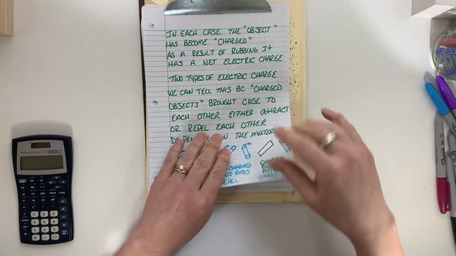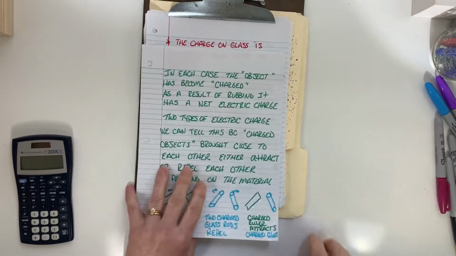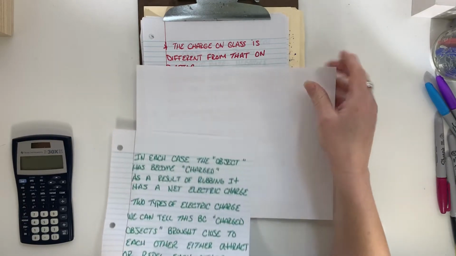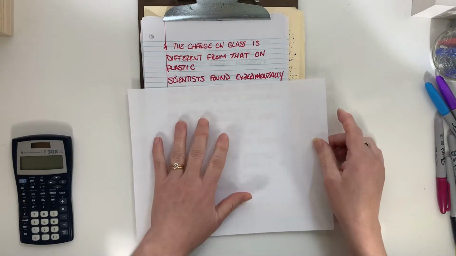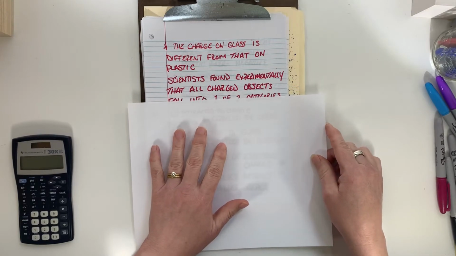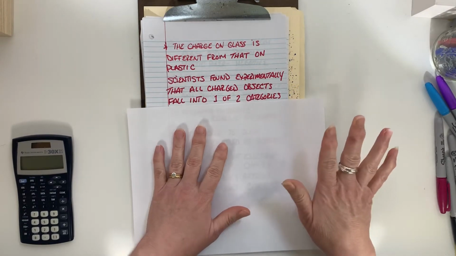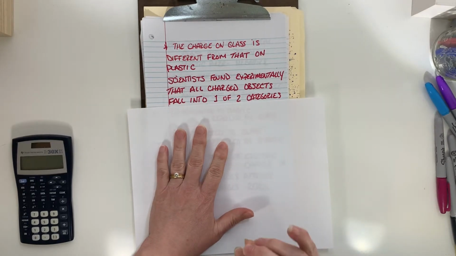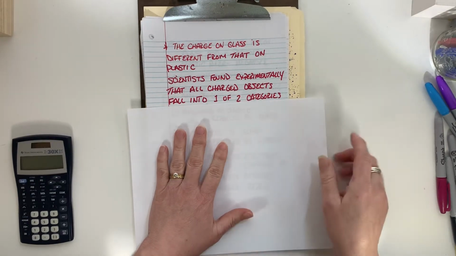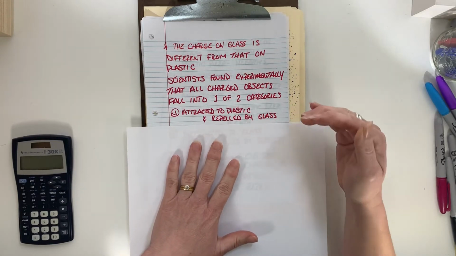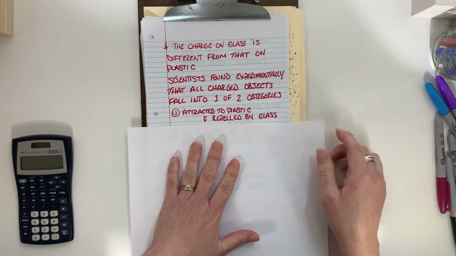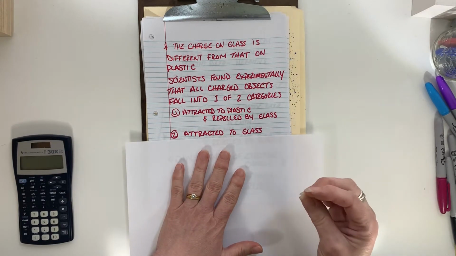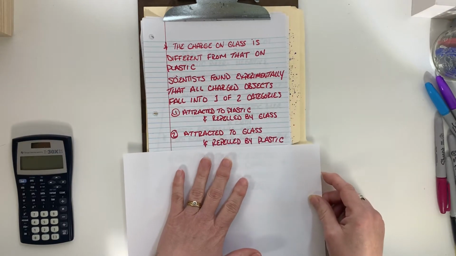So let's keep going with this. The charge on the glass is different from the charge on the plastic. It turns out that scientists found experimentally that all charged objects fall into one of two categories. So there really are only two different charges, okay? The first type of charge is attracted to the plastic, but it's repelled by the glass. The second type of charge would be attracted to the glass and repelled by the plastic, okay?